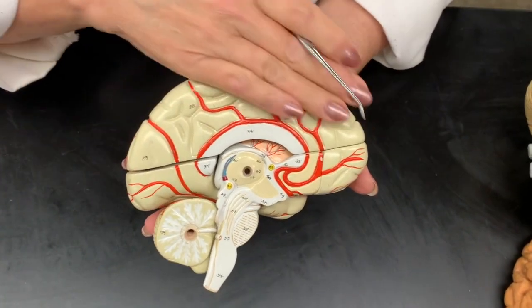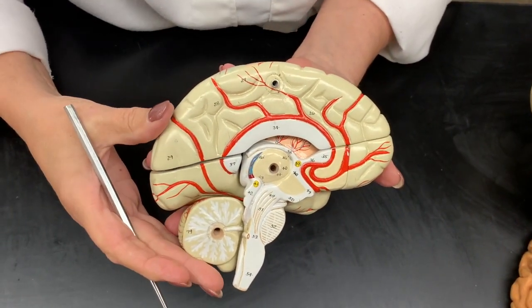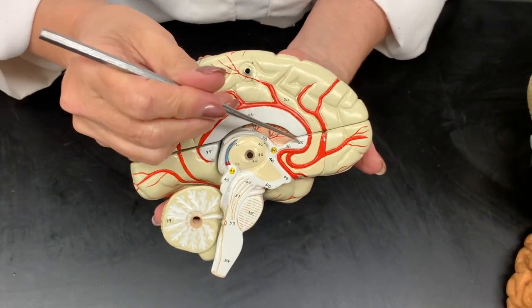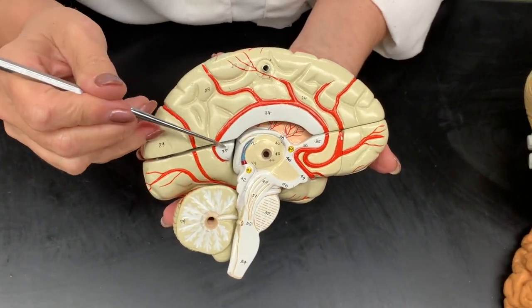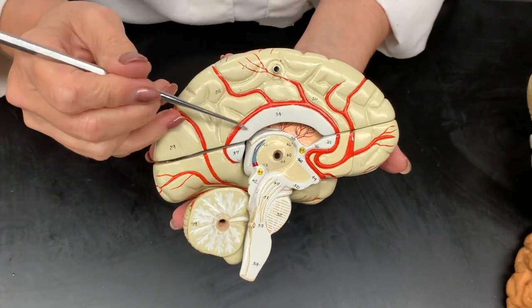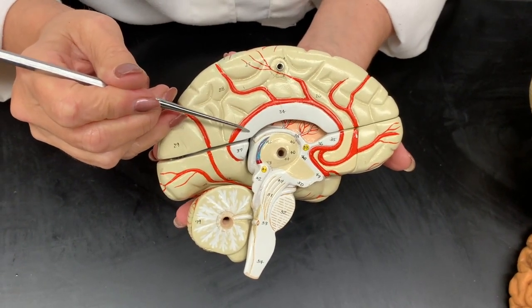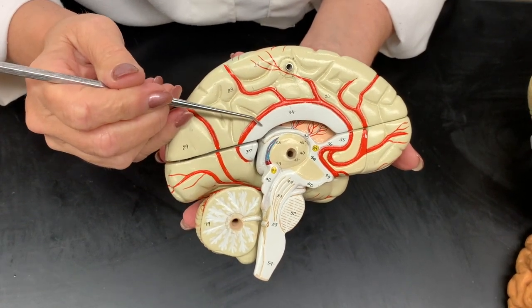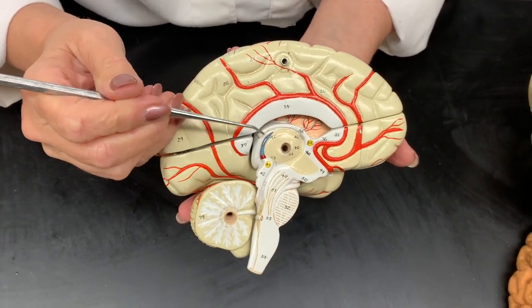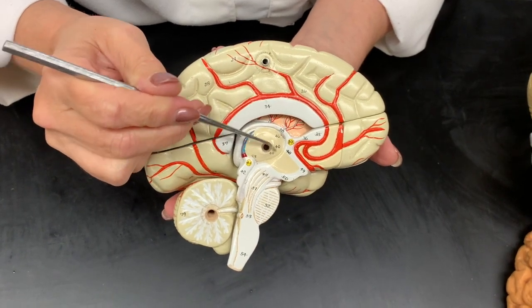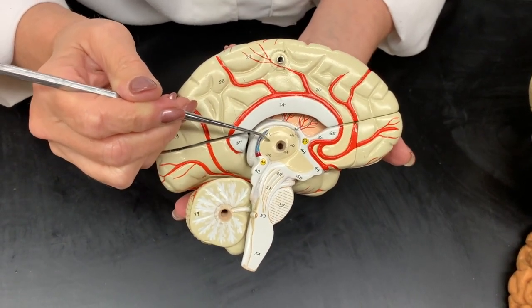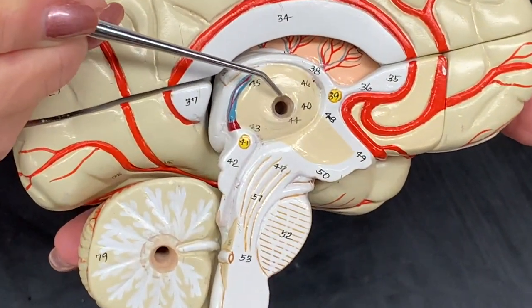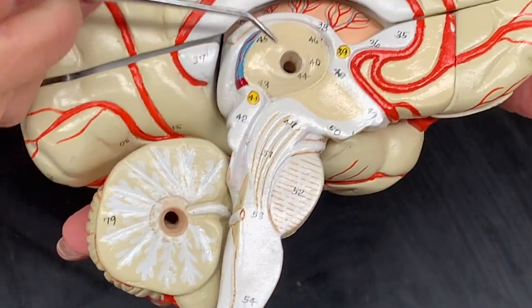So what I've done here is I've taken the brain and cut it down the middle. We're looking at a sagittal section. This band of connective tissue here is the corpus callosum. This is a band of heavily myelinated interneurons that go between the two hemispheres and help the two halves communicate. Below that, we see this almond structure. That's our thalamus. And we have a little bump or an adhesion between the two called our interthalamic adhesion.